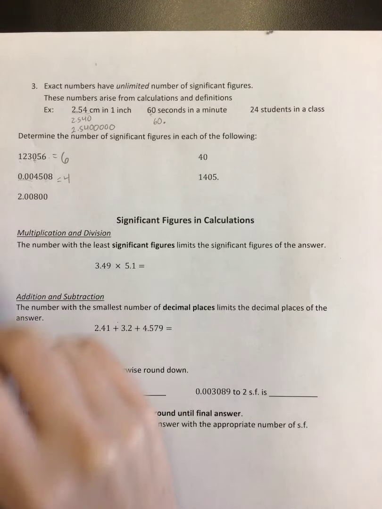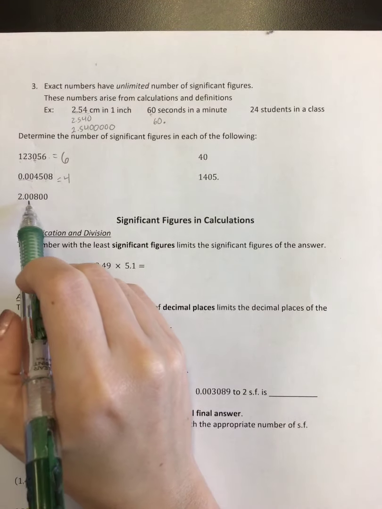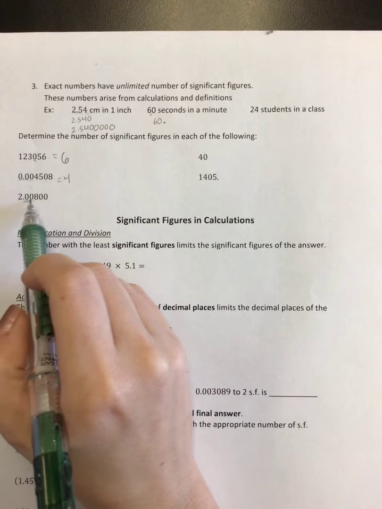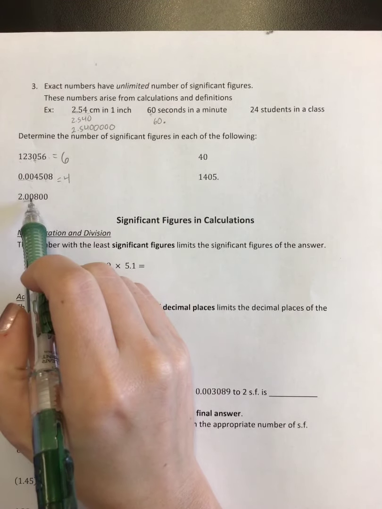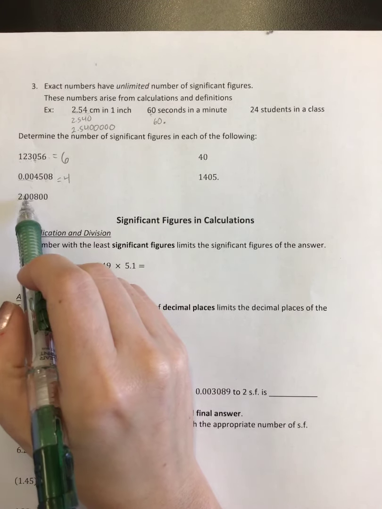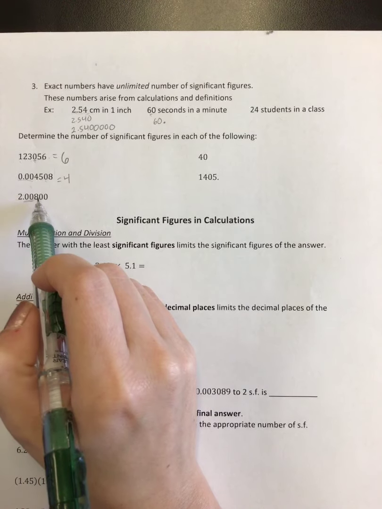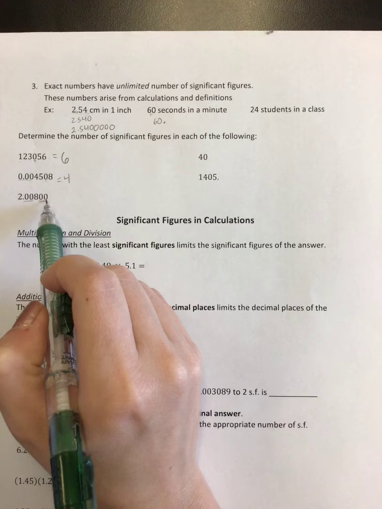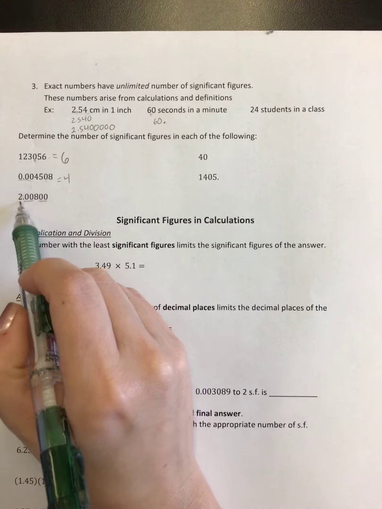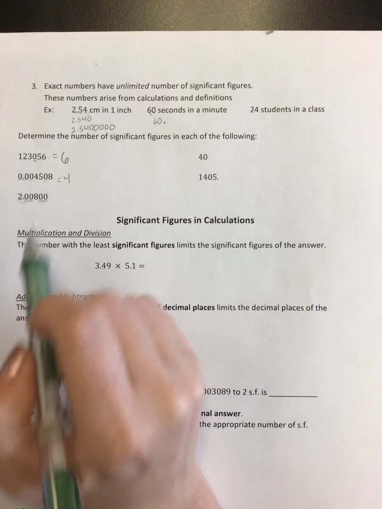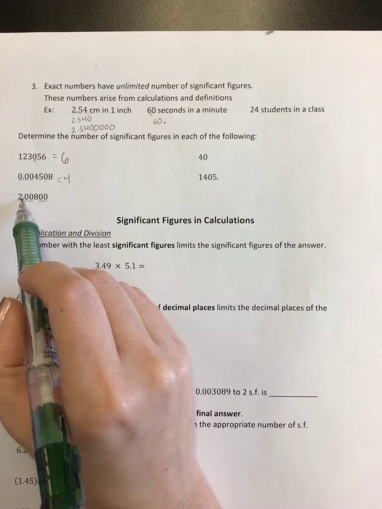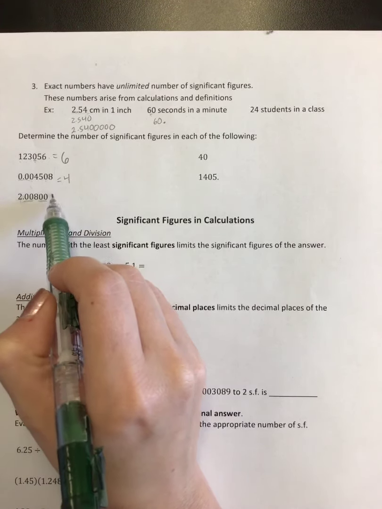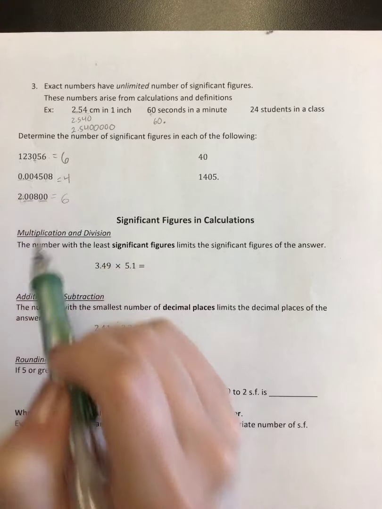All right, next one. I have a 2, which is good. These 2 zeros are captive. Captive zeros, always significant. So I've got 1, 2, 3, 4. Then I have these trailing zeros. Are these trailing zeros going to be significant? The answer lies here. There is a decimal point, so yes, they are. So all of these digits are significant, and we have 6 again.